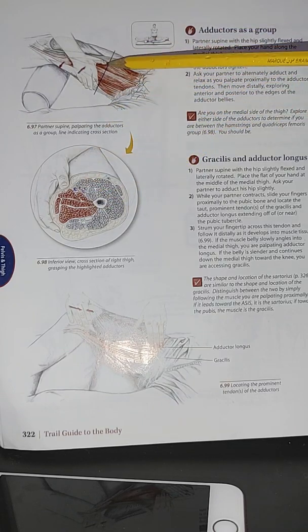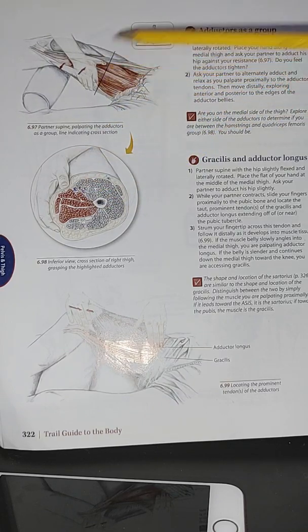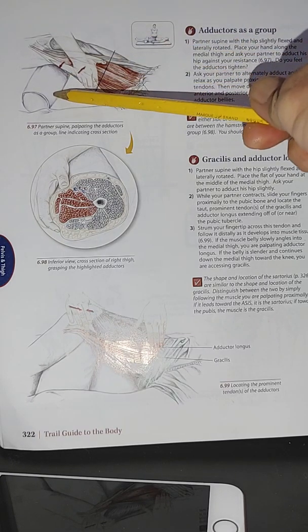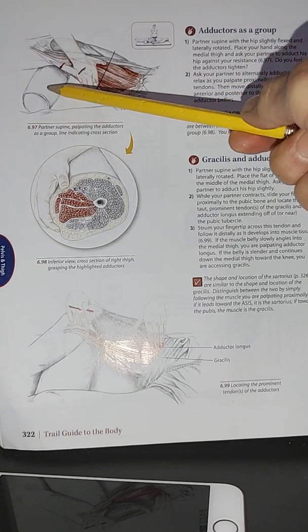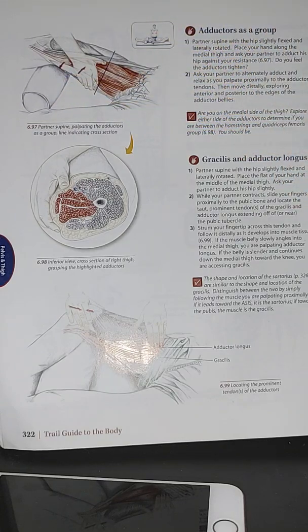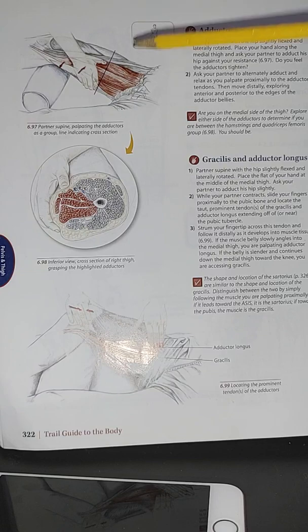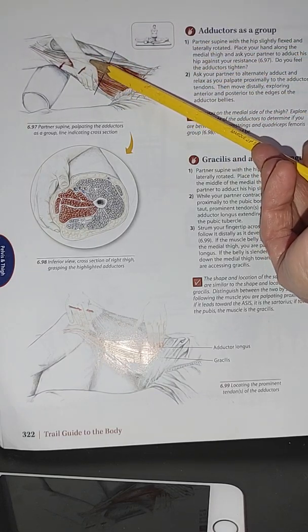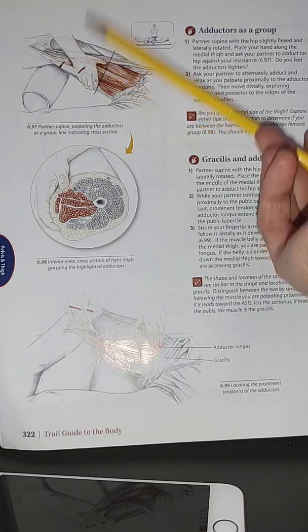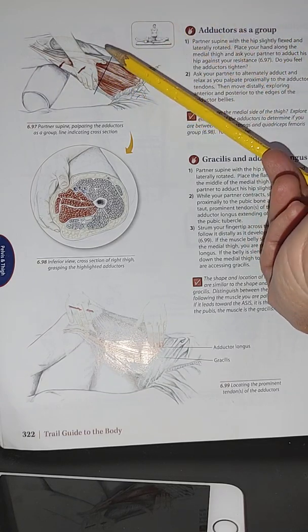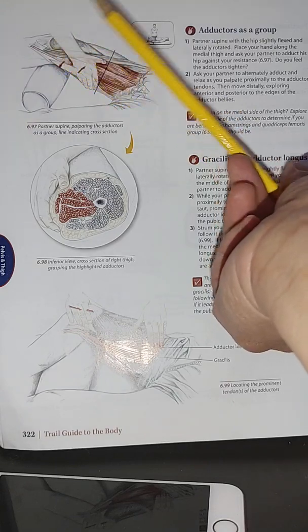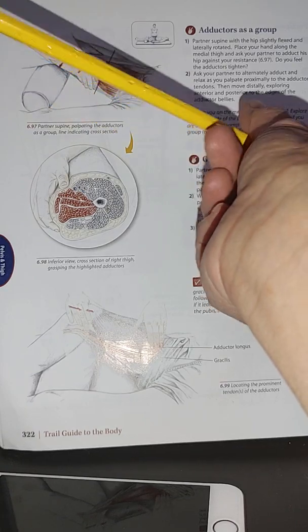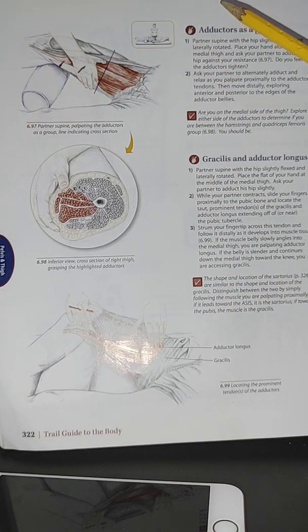So we have the partner supine with the hip slightly flexed and laterally rotated. You can see there's a bolster there, so it's slightly flexed because we need to put them in a resting position. We don't want the muscles contracted or, at times, in a spasm. By the time they get to you, they'll be in a spastic mode, right? They'll be in spasm, and we need to put them, as much as possible, in a very comfortable position.